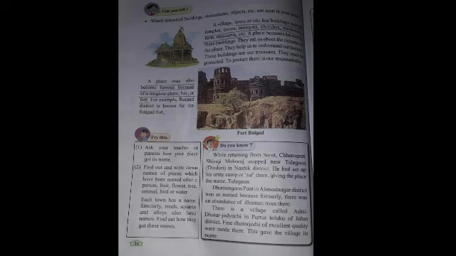Can you tell which historical buildings, monuments, objects, etc. are seen in your areas? A village, town or city has buildings such as temples, caves, mosques, churches, memorials, forts, museums, etc. A place becomes known by these buildings. They tell us about the richness of the place. They help us to understand our history.